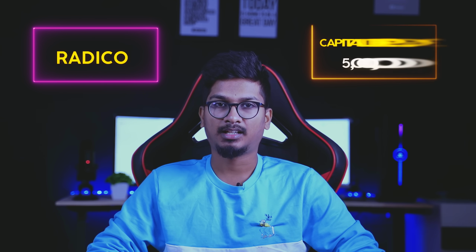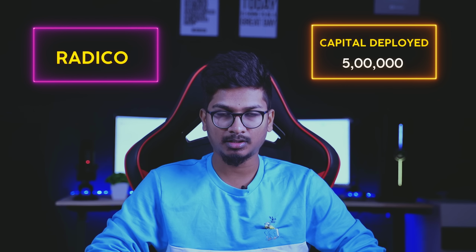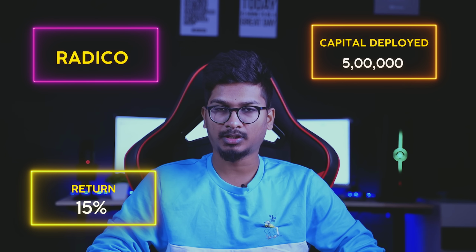So recently I took a trade in Radico Khaitan. Last month, around January 1 or January 2, I took this trade and I've been holding it for more than a month now. The capital that I deployed in this trade is 5 lakhs, and the returns that I got are around 15% now. I'm still holding on to this trade, so the profits would be around 80,000 for now.